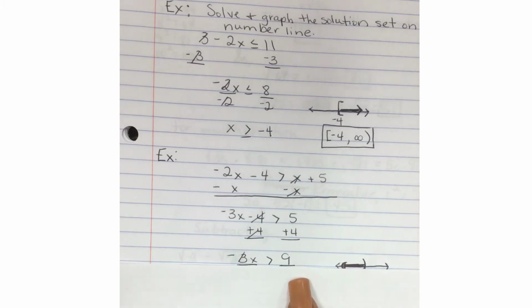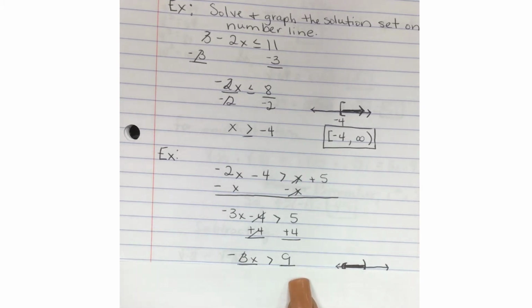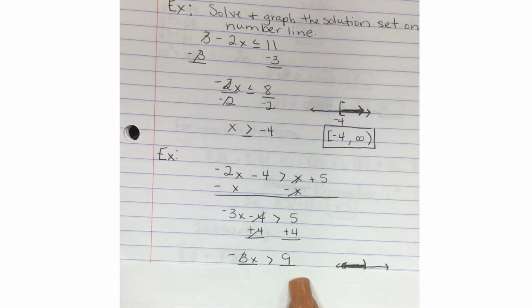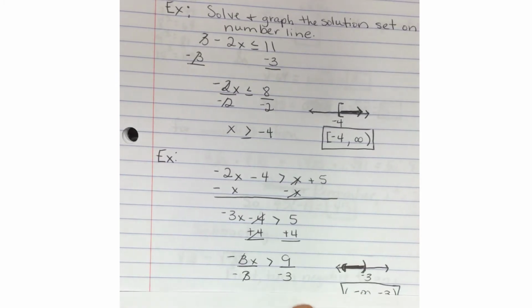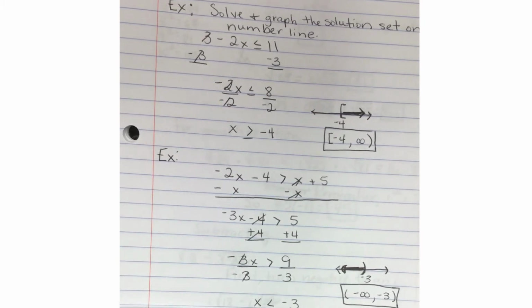Now remember, we are dividing by a negative number. So we have to divide by -3 on both sides. And remember, if you divide or multiply by a negative number, the sign flips. And we get x is less than -3.